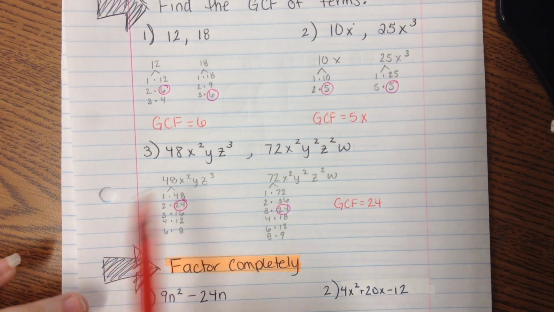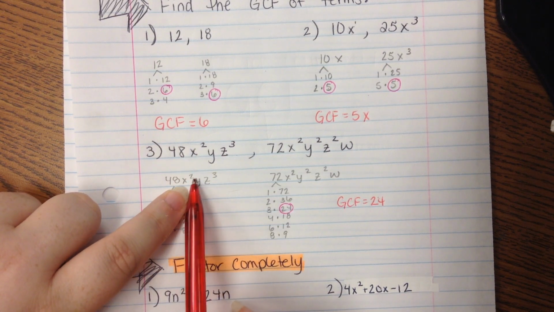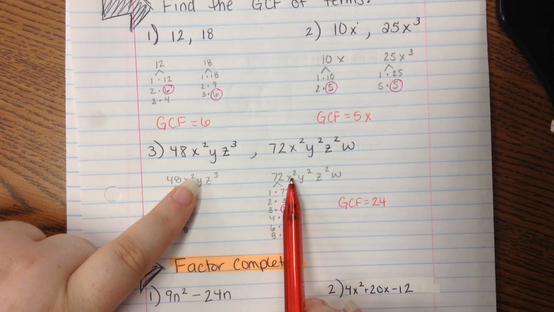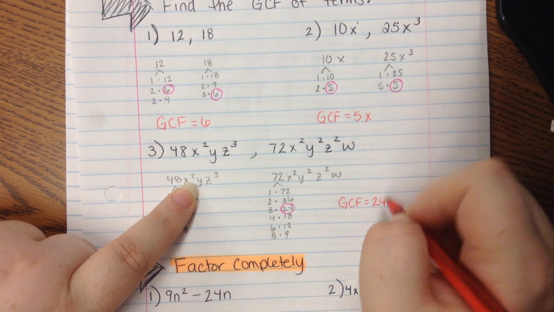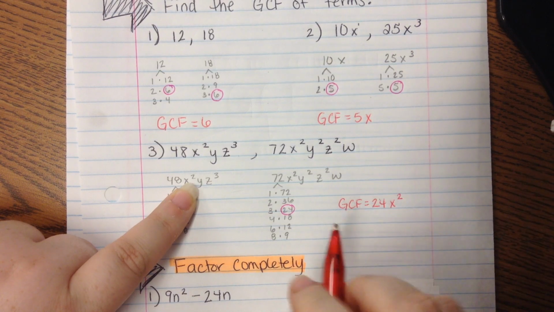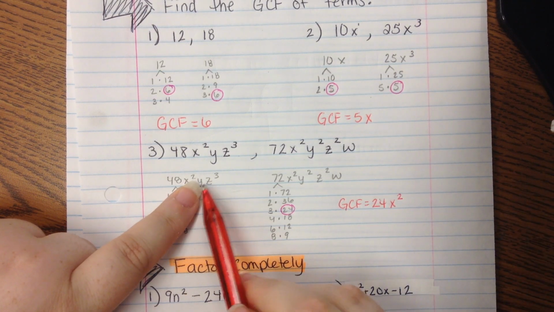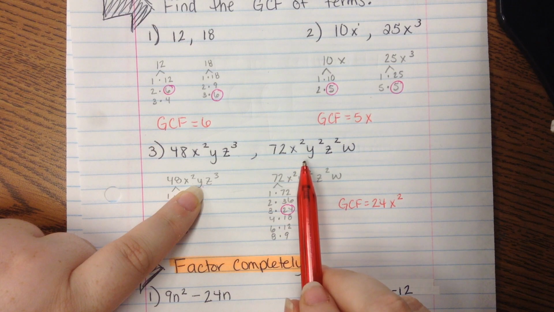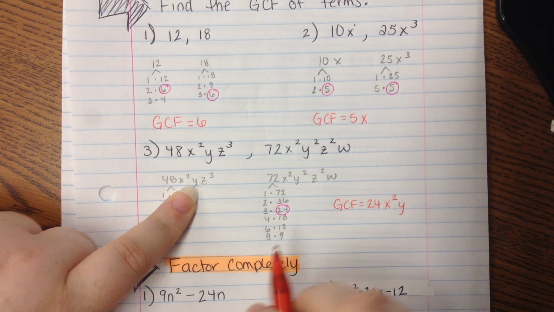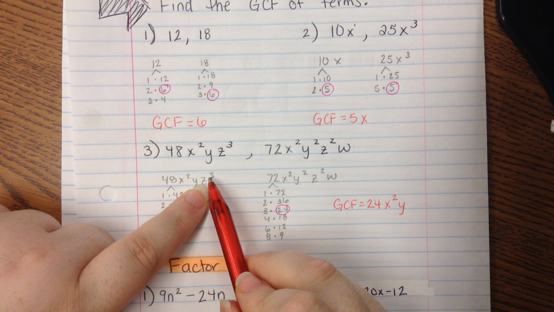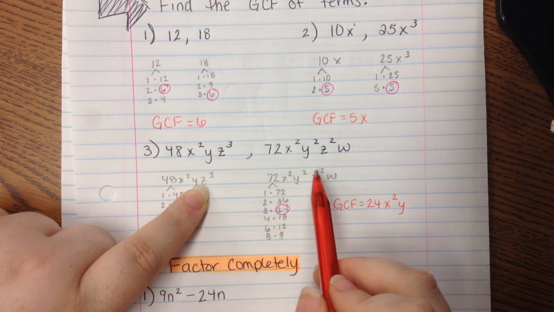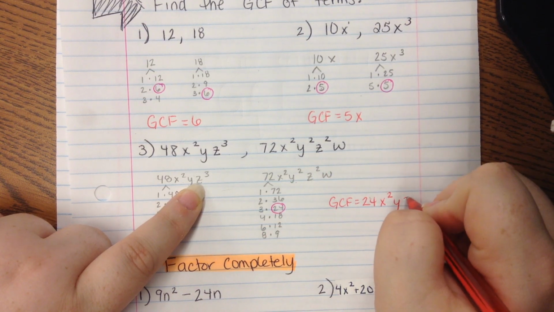Now I have to look at the letters. This one has an x, and so does this one. They both have x squared, so that means the smallest exponent is 2. That means we can factor out a GCF of x squared as well. Then we go to y. This 48 has the y, 72 also has the y. The smallest exponent is the 1. That means I can divide both of these by 1y. So I can have 1y as part of our GCF. We go to the z. 48 has a z, 72 has a z. The smallest exponent is the squared, so that means I can divide by z squared.